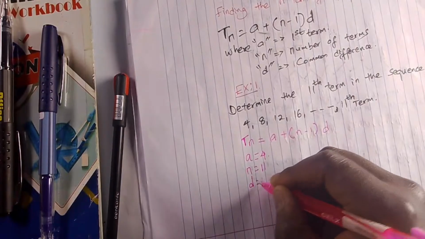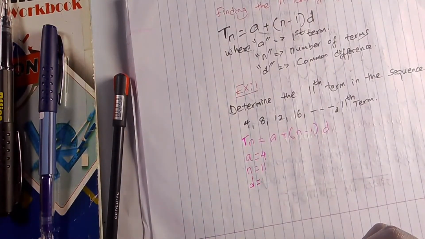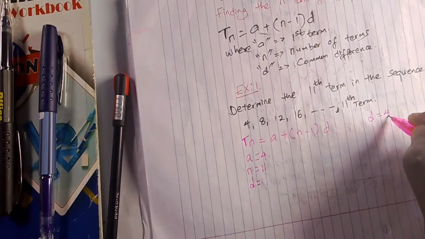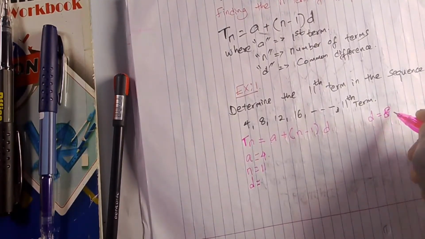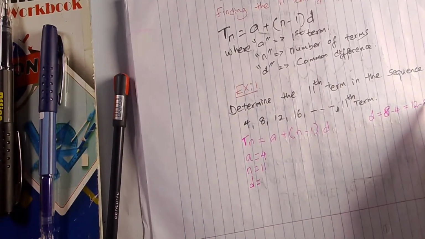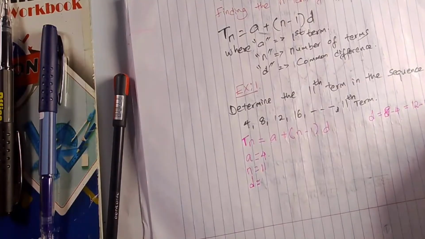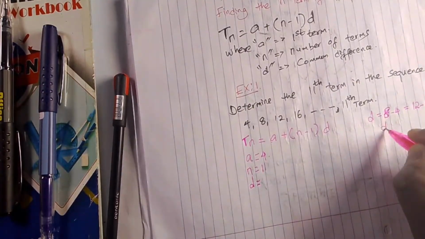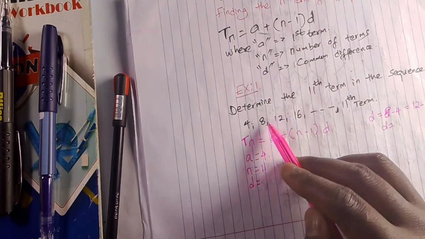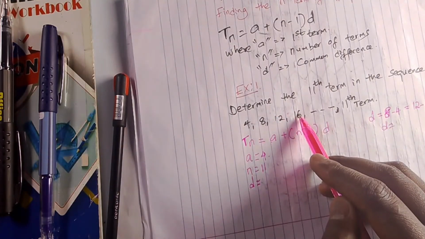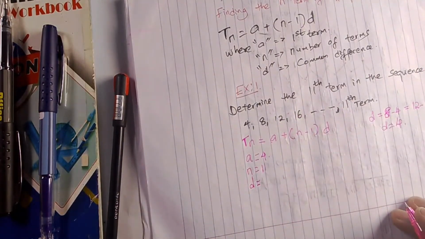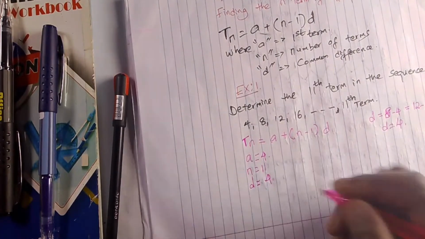And our d, we need to check out our common difference. How do we find our d? Our d is equal to 8 minus 4, which is equal to 12 minus 8, which is equal to 16 minus 12. So for us to get d, it is always the second term minus the first term, third term minus second term, fourth term minus third term, and all of them should be equal. So our d will be equal to 4.